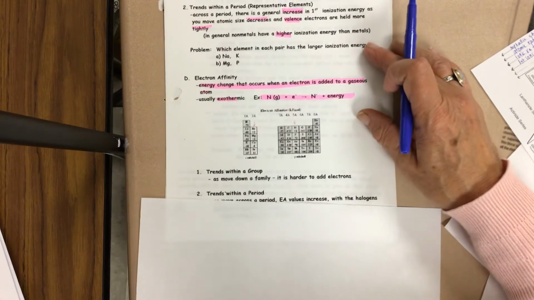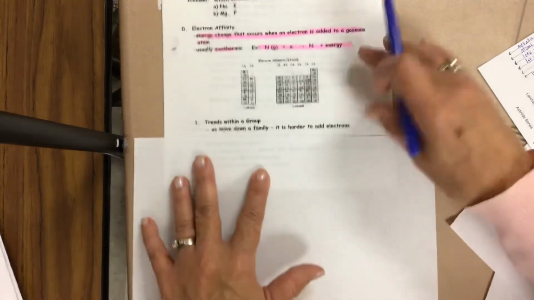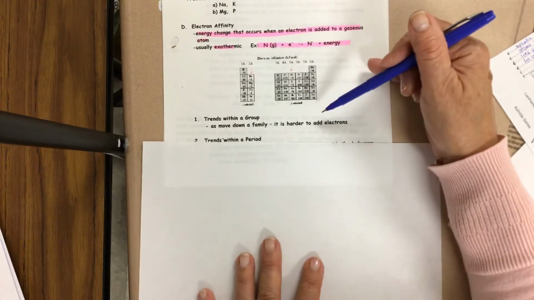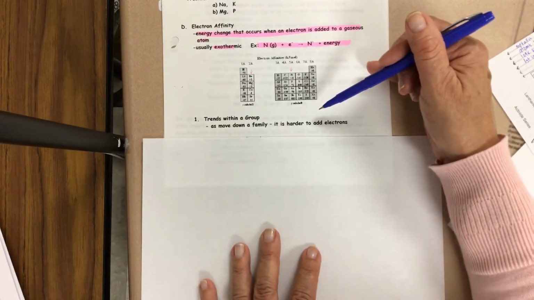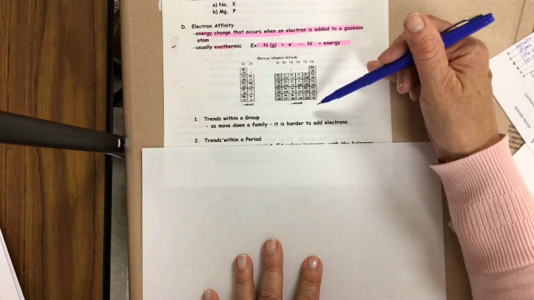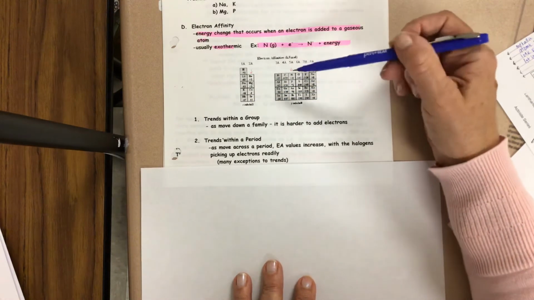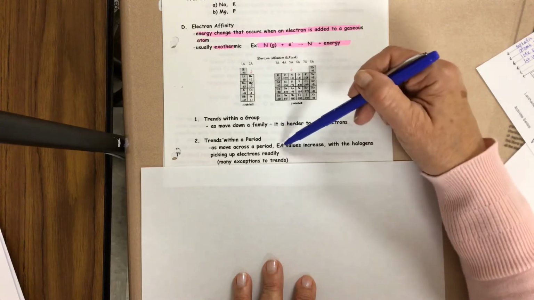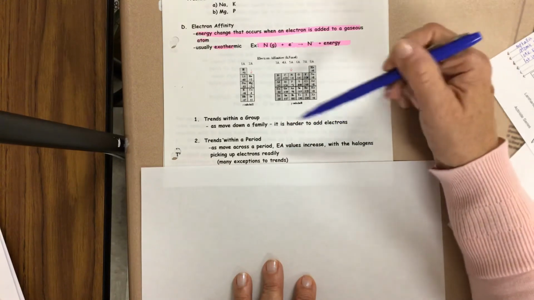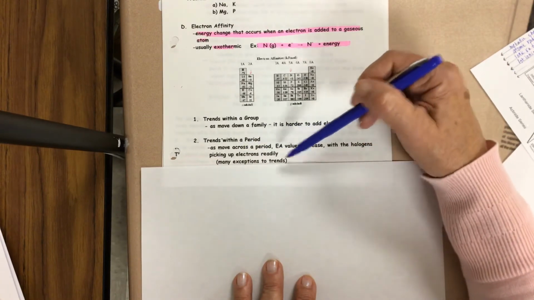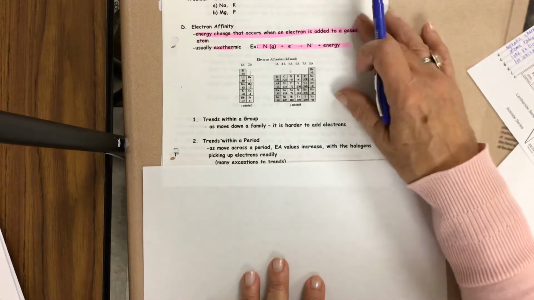All right. Trends within a group. As you move down a group, it's harder to add electrons. Okay. And then, so they're going to release less energy. And then within a period, as you move across a period, the electron affinity increases with the halogens picking up electrons readily. But there are many exceptions to this rule.